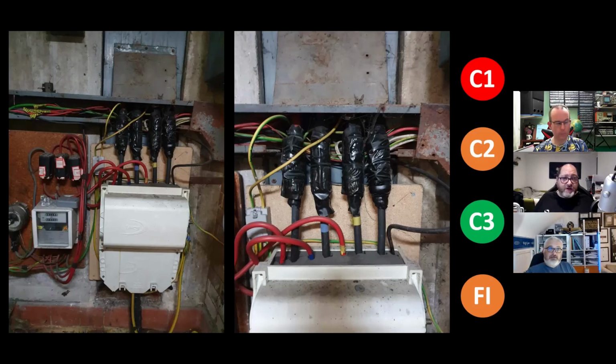Yeah, I mean, those earth cables need to be tied up and labelled. Yeah, because this could have been a temporary. It almost looks like someone's wrapped it in a heat shrink bin liner. Okay. Whatever was in the back of the van.